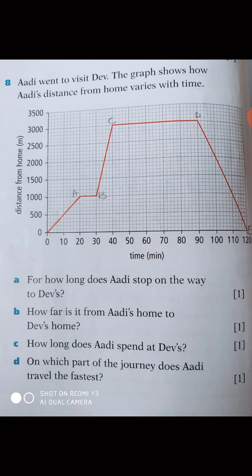So you have to find the speed of the return journey. The speed formula remains the same, distance divided by time. At point D, the distance is 3000 and the value at point E is 120.